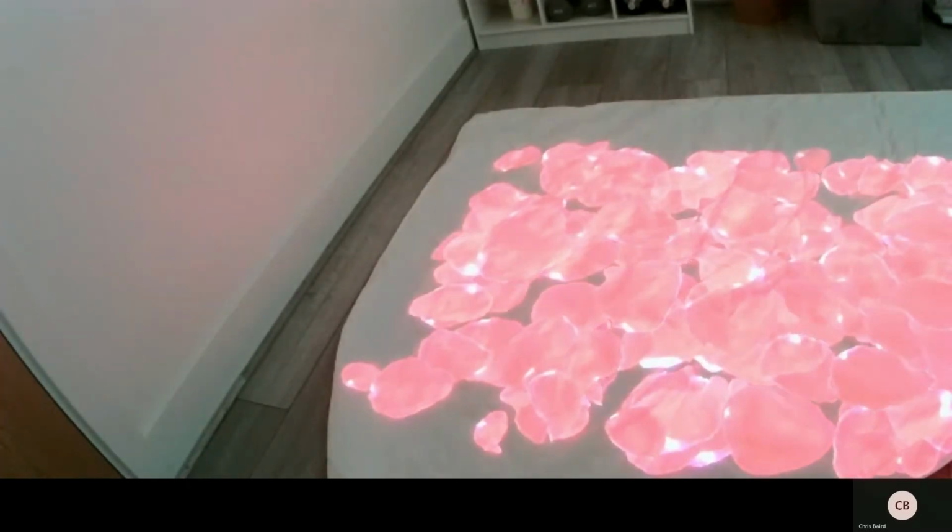So handing back to Chris now, who's going to be able to talk us through even more surfaces such as the ceiling and bed sheets.